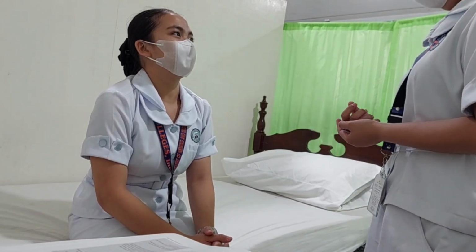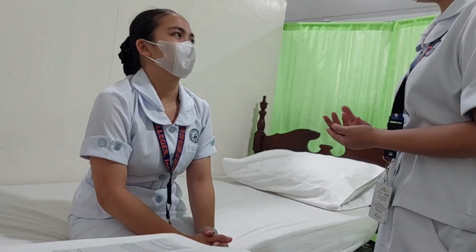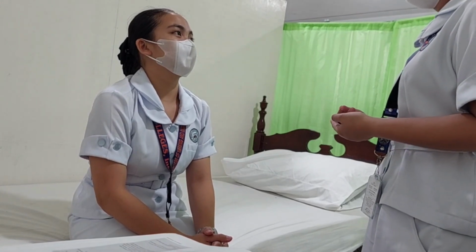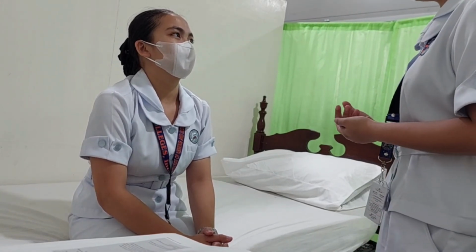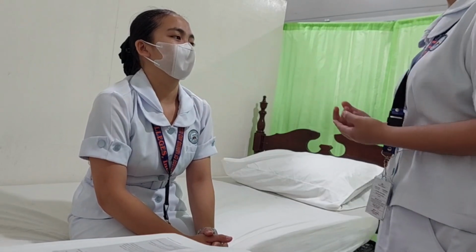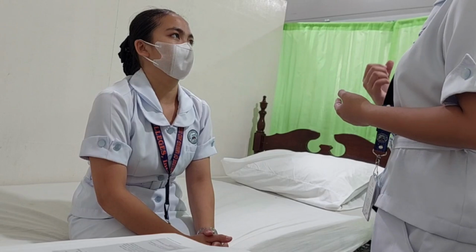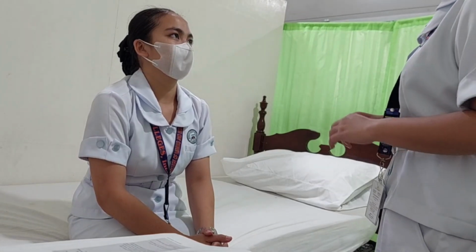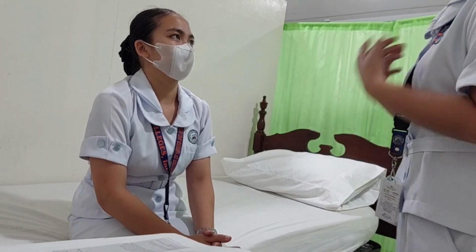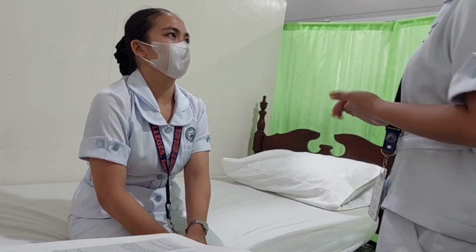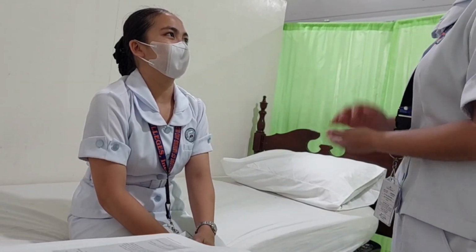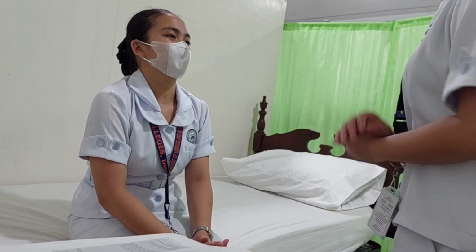Joshua Elliot. So, Joshua, when is your birthday po? May 30, 2004. How would you like to be addressed po? Jaha. Okay. So now po, I'm going to provide you some privacy and set the temperature and lighting so that you will be comfortable. I'm also going to do proper hand washing to minimize the transfer of microorganisms.